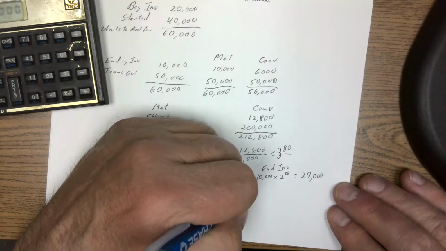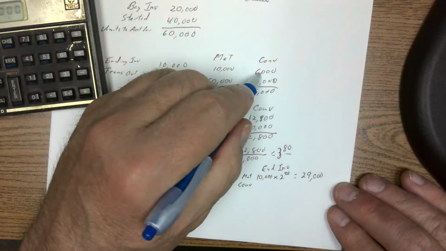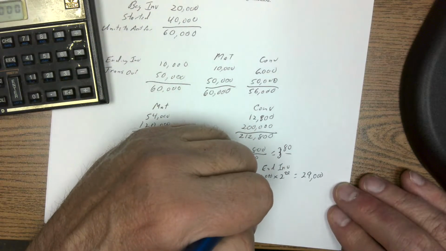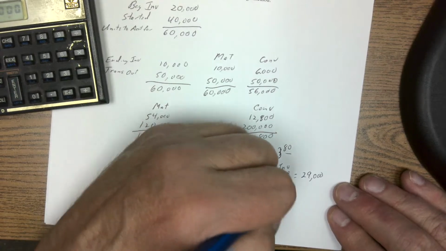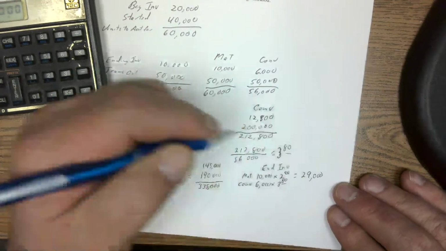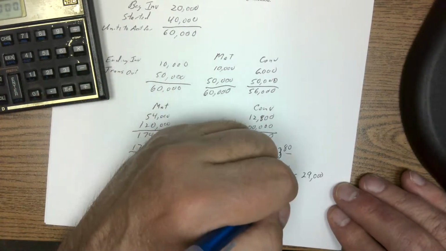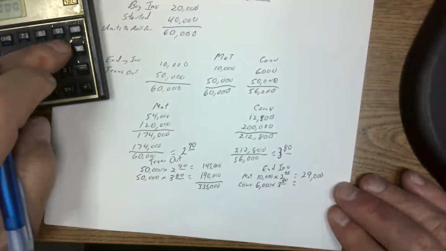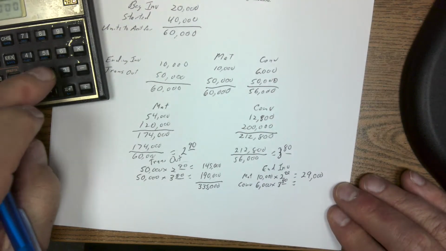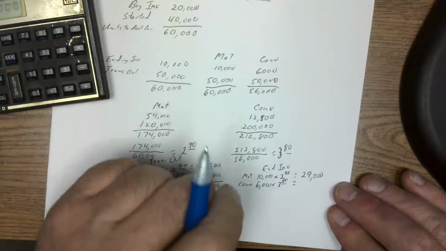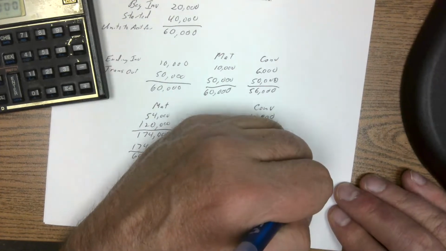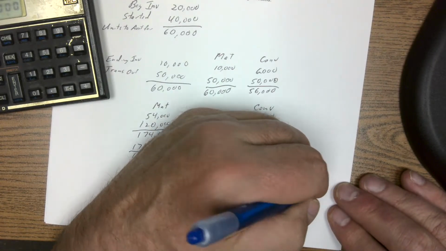And for conversion, it is going to be the 6,000 times the 3.80 right there, which is 22,800.